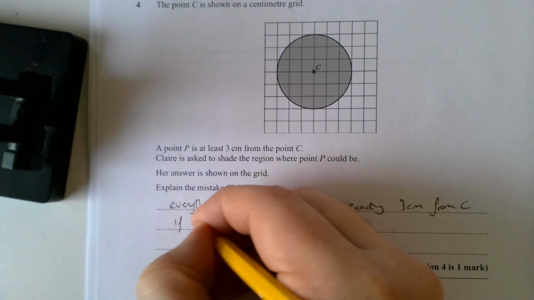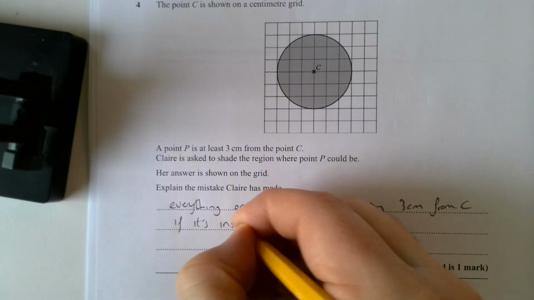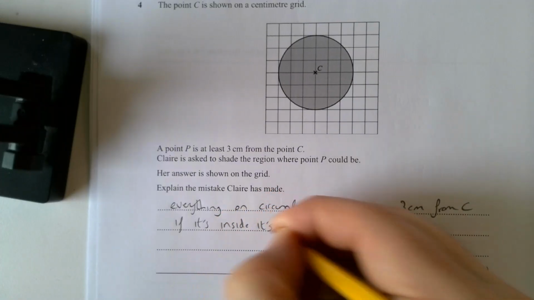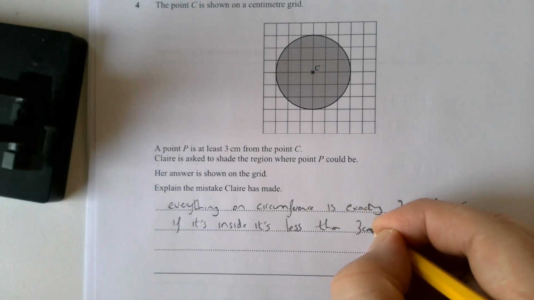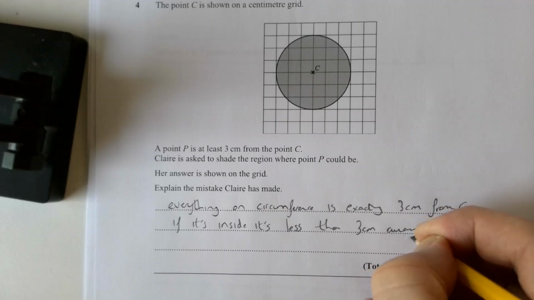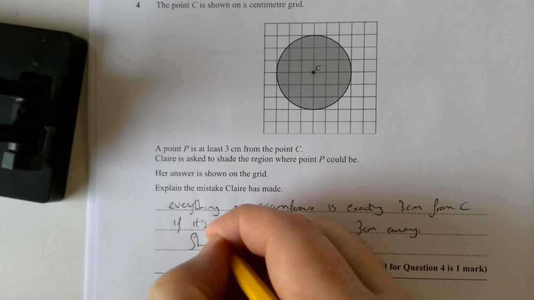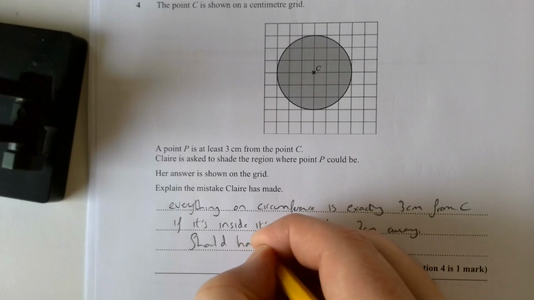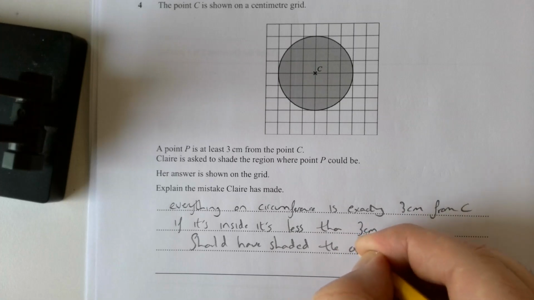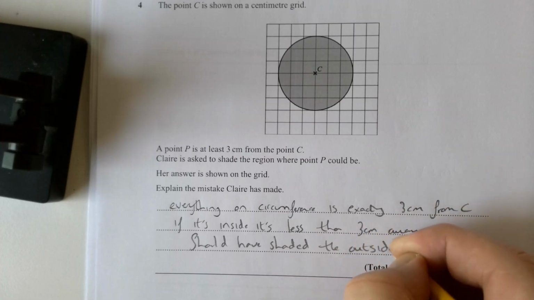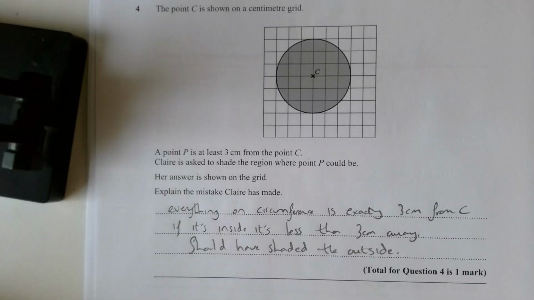If it's inside, it's less than 3 centimetres away. She should have shaded the outside. Okay, so that would be my answer.